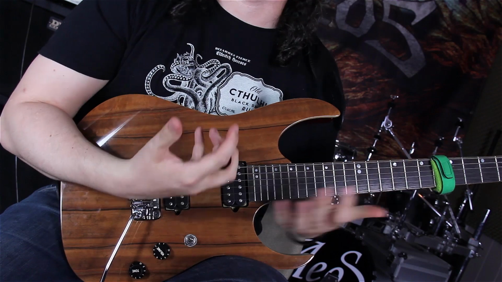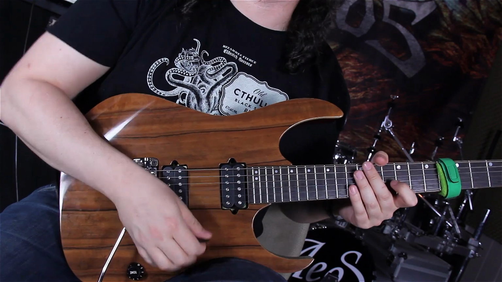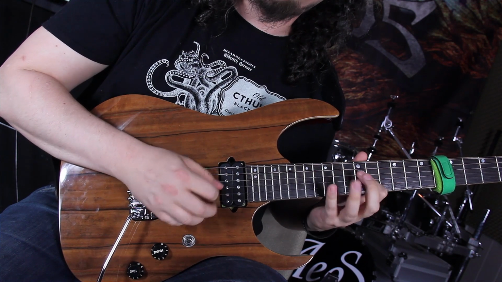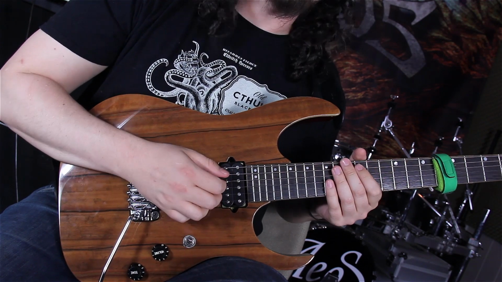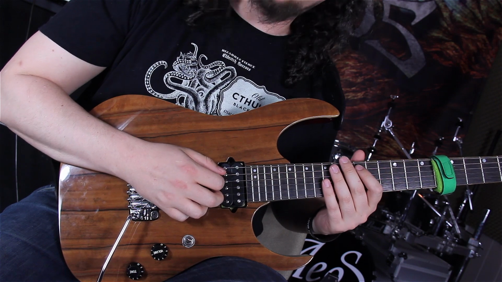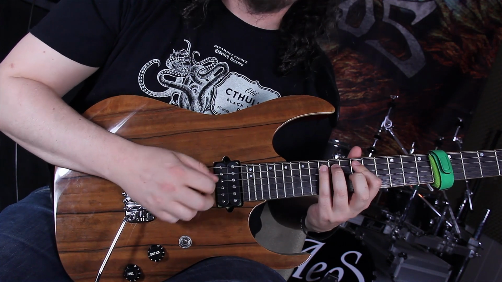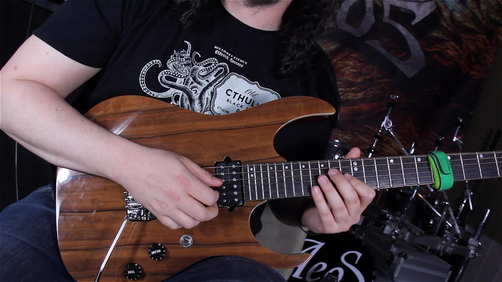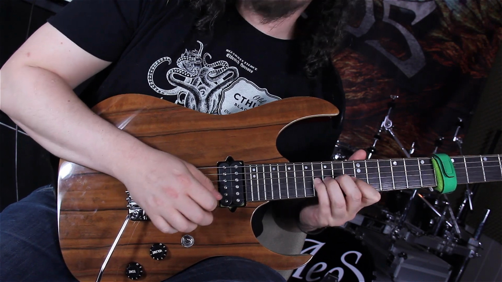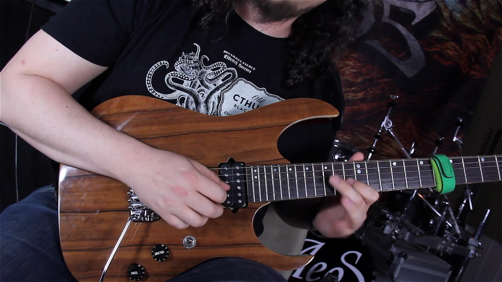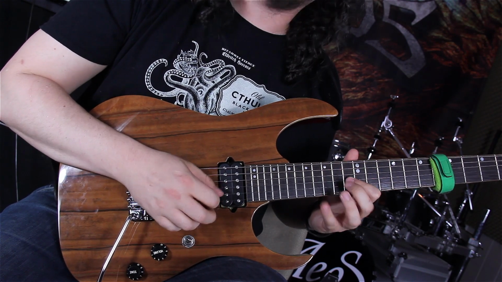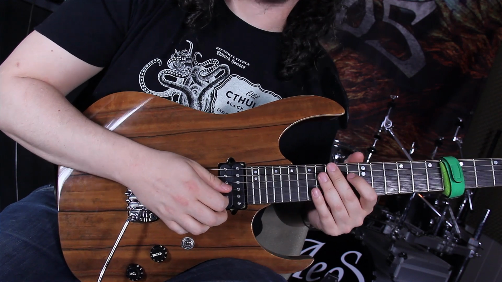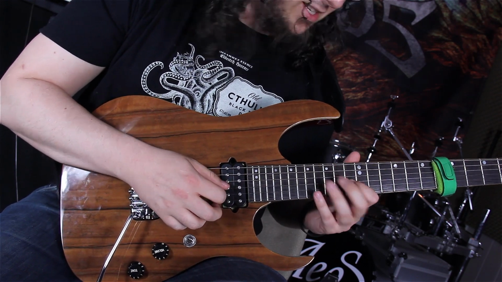First we're starting with a typical A harmonic minor kind of run, starting on the 12th fret from the A string, playing 12, 14, 15 on the A, 12, 14, 15 on the D, 13, 14, 16 on the G, going back to 14, 13, and doing this kind of really classical, typical classical cliche phrase.